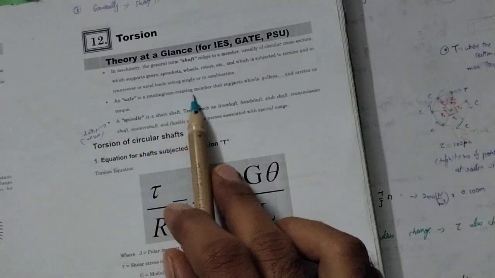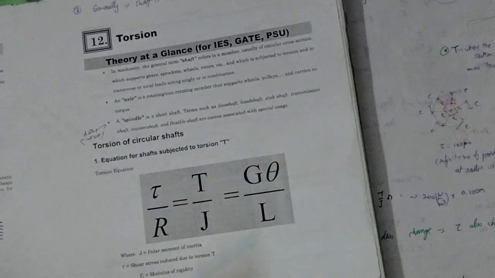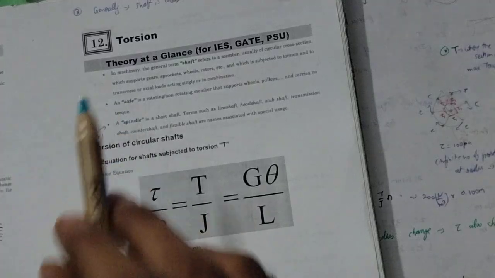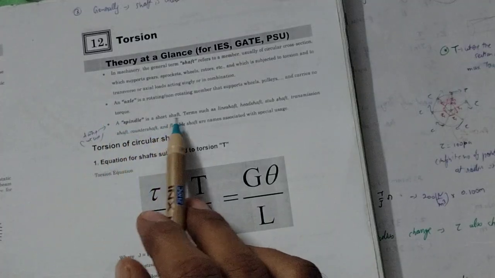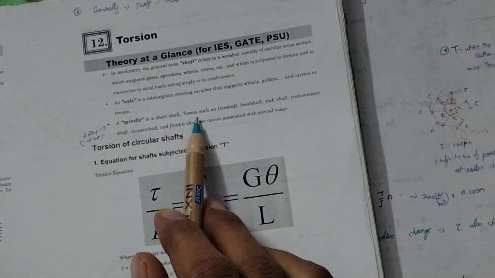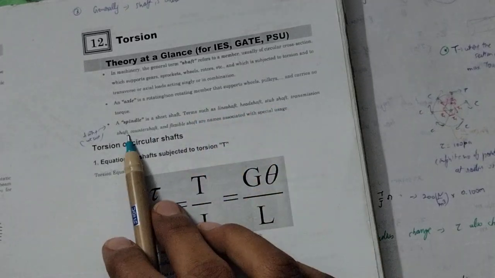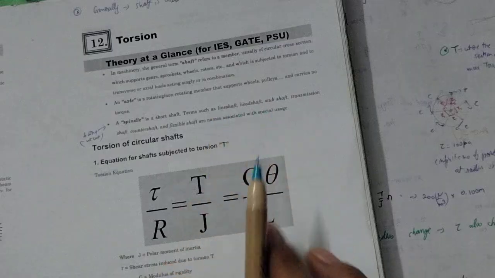An axle is a rotating or non-rotating member that supports wheels and pulleys and carries no torque. Carries no torque is an axle. A spindle is a short shaft. A short shaft is termed as line shaft, head shaft, or stump shaft, and transmission shaft, counter shaft and flexible shaft, which are named in different ranges.